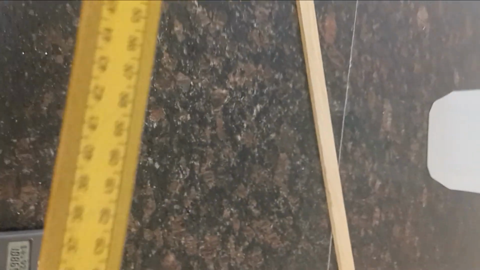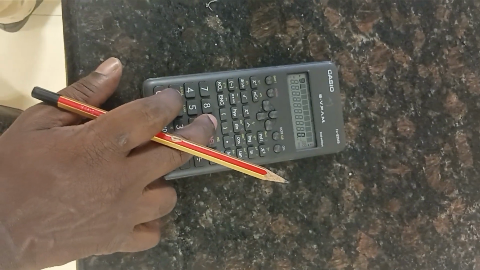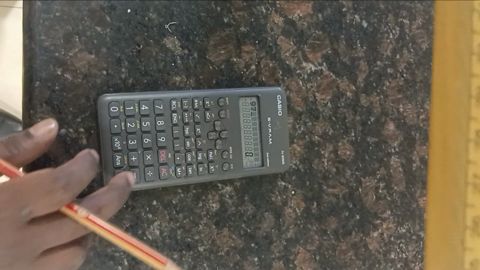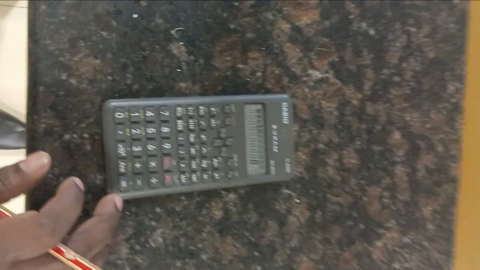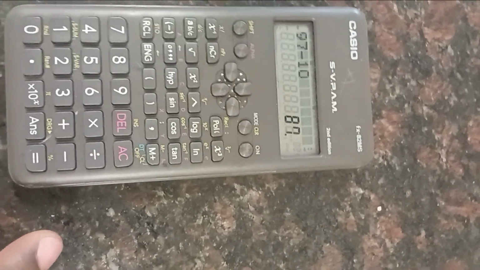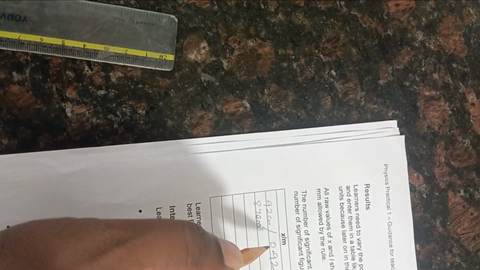Now 97 minus 10, how much? That is 87. So 87 centimeter, we want to change into meter. Meter means divide by 100, so we get 0.87. Then we will see how much length is there.